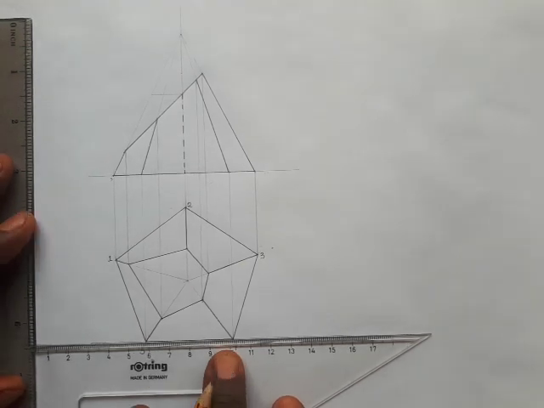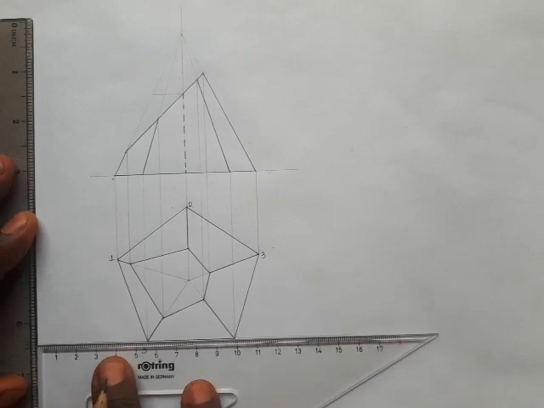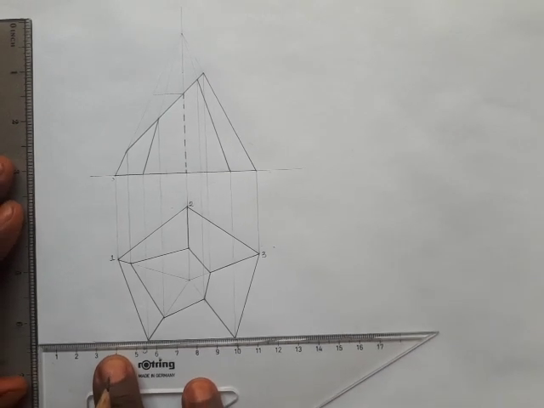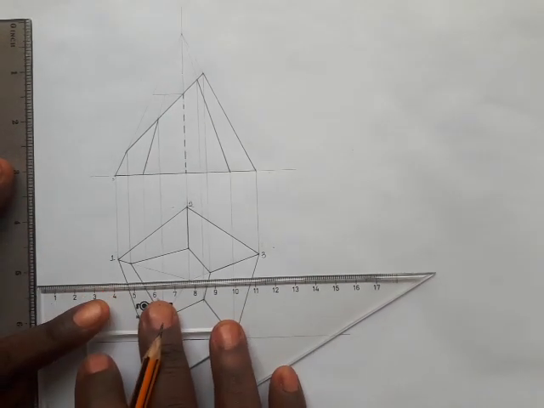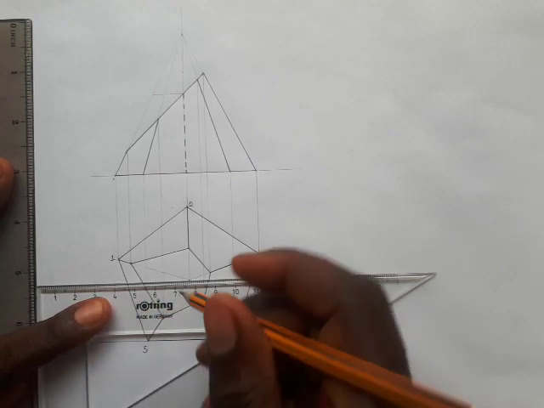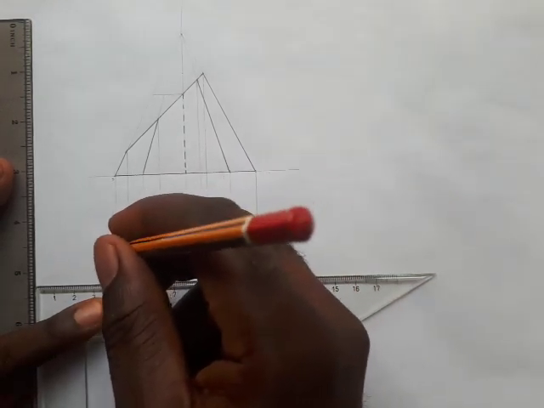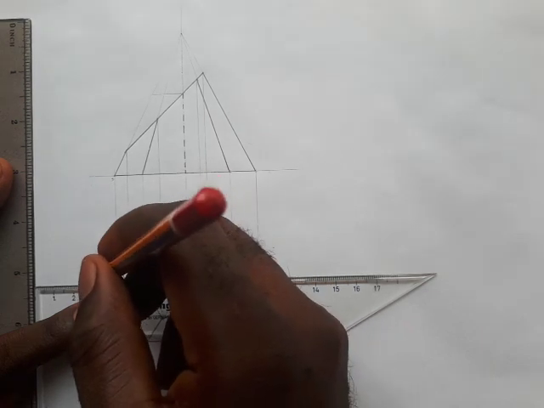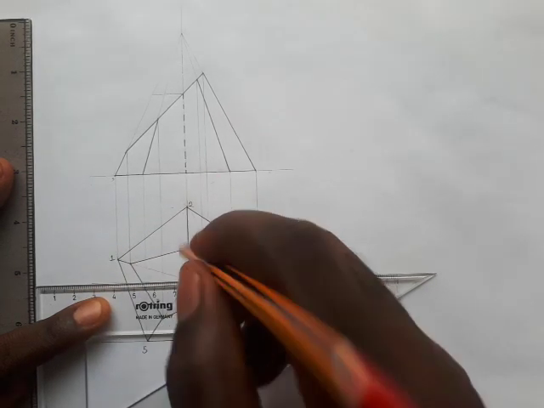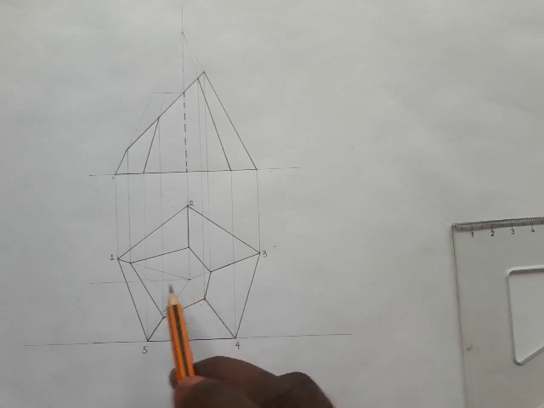Okay, on the horizontal line, transfer a line to the center, to this center here, and draw a horizontal line. Just draw a horizontal line there for now and leave it. So this is a thin line.